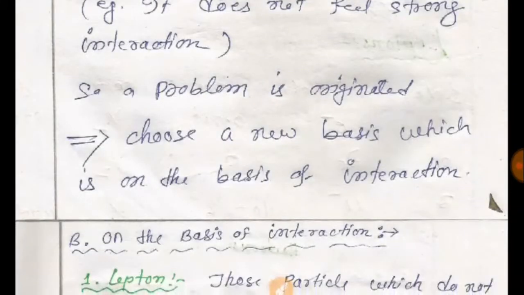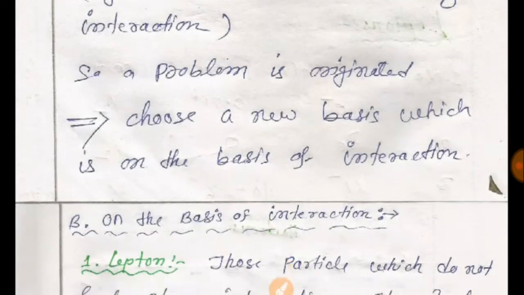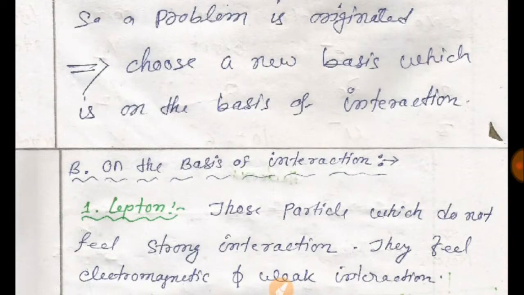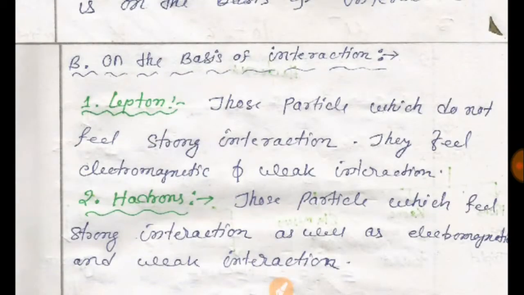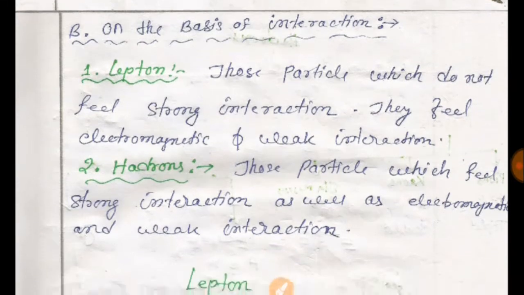On the basis of interactions, leptons are those particles which do not feel strong interactions. They feel only electromagnetic and weak interactions. Hadrons are those particles which feel the strong interaction as well as electromagnetic and weak interactions. These are hadrons.